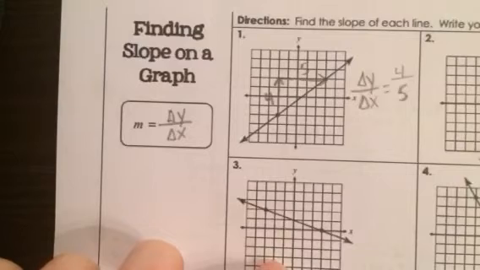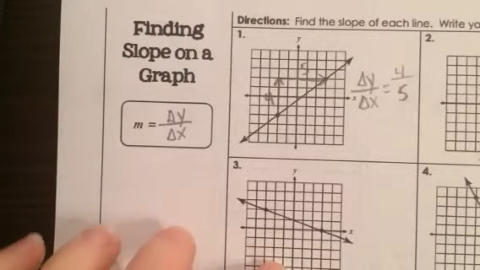Now if you go up, your vertical change is positive. If you go down, your vertical change is negative. And we always run right, so that bottom number will always stay positive.